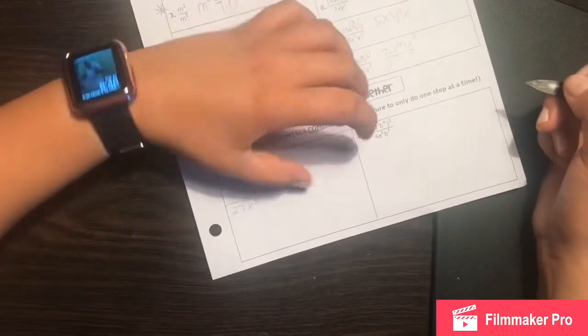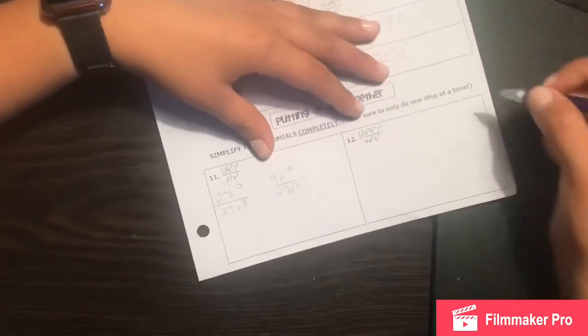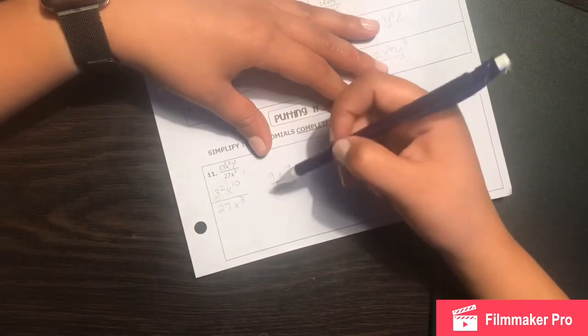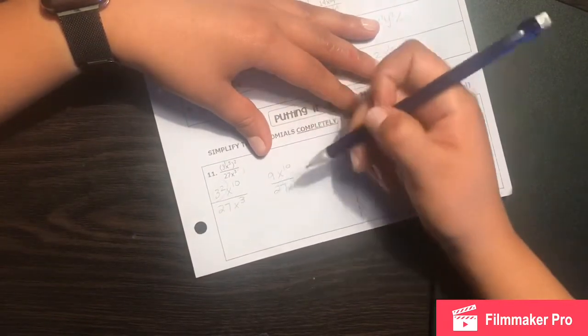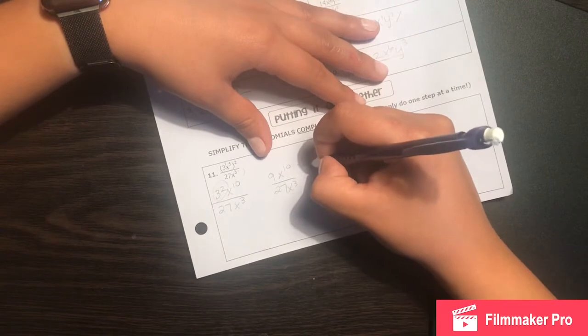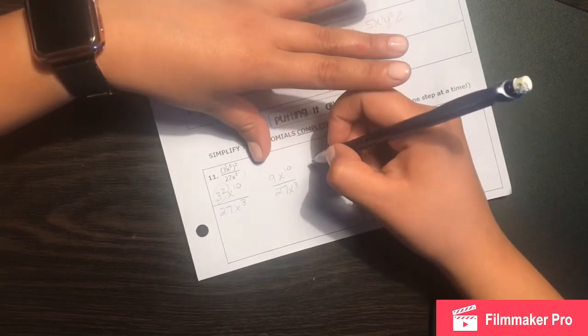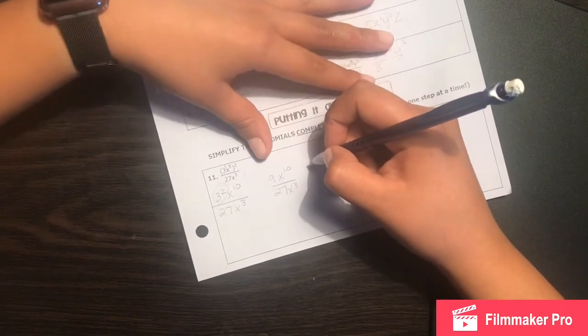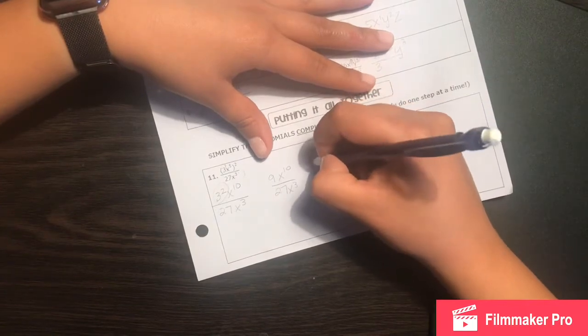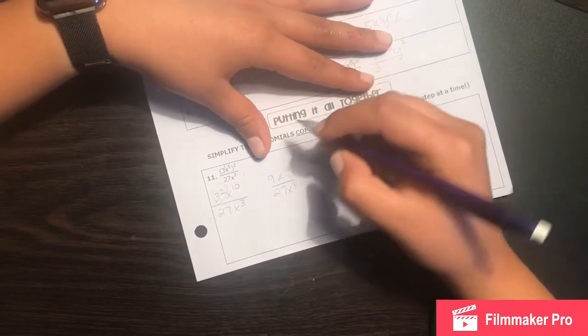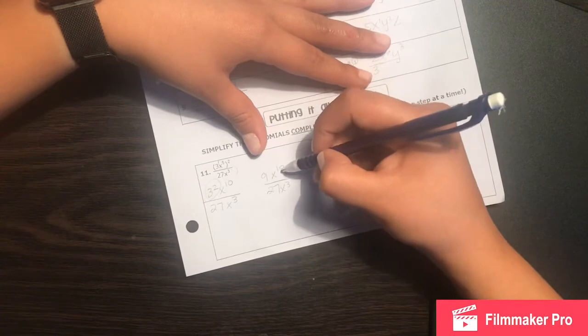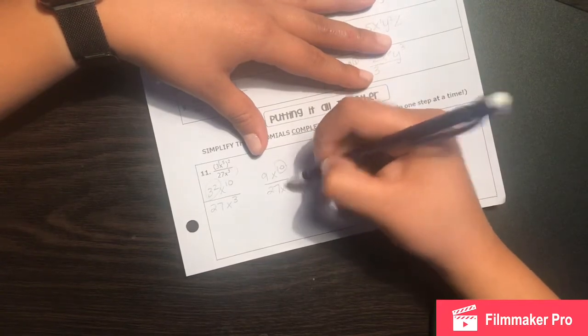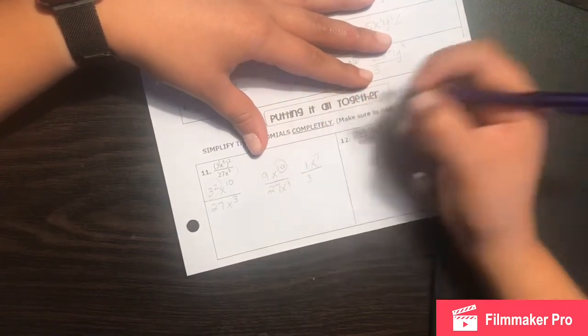Now I have my quotient rule. So my quotient rule says I'm going to simplify my coefficients. So 9 over 27 simplifies to 1 over 3. And then I'm going to subtract my exponents. So 10 minus 3 is 7, so x to the 7th.